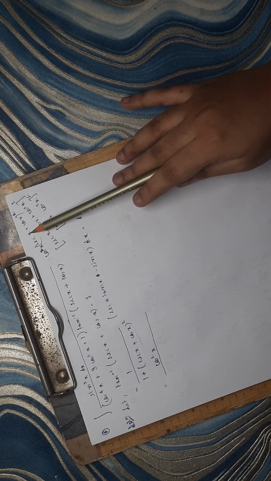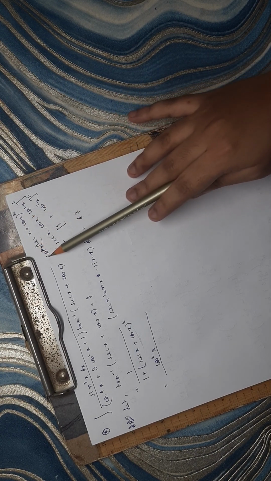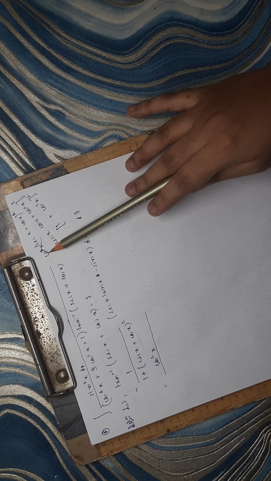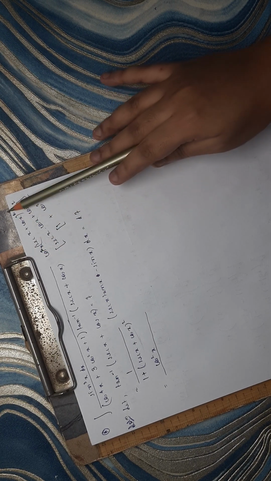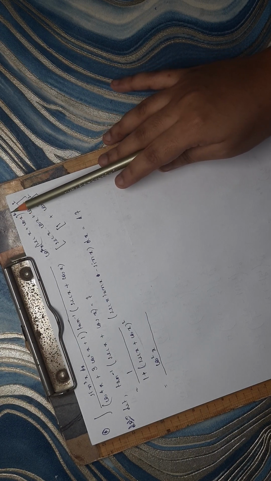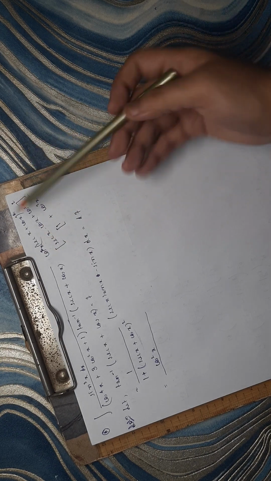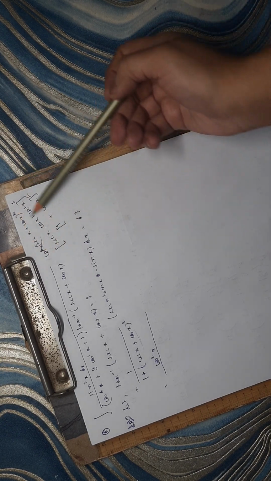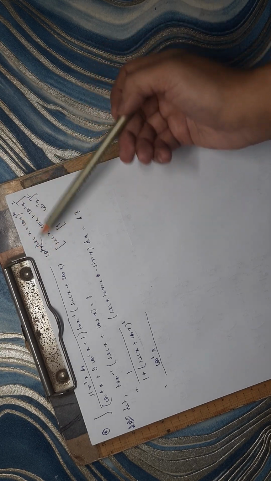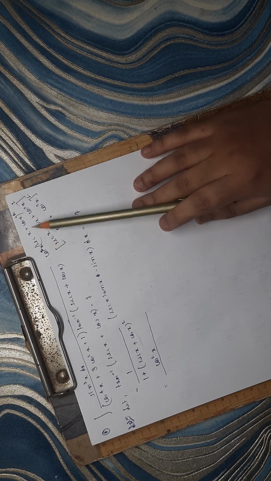If you do that, this will become cos to the power 4x. So in order to keep it as cos square x only, you will just take the cos x part here, and there is already a square on top. Once you understand this thing that I'm trying to explain, this is not a problem. I hope you got what I said.